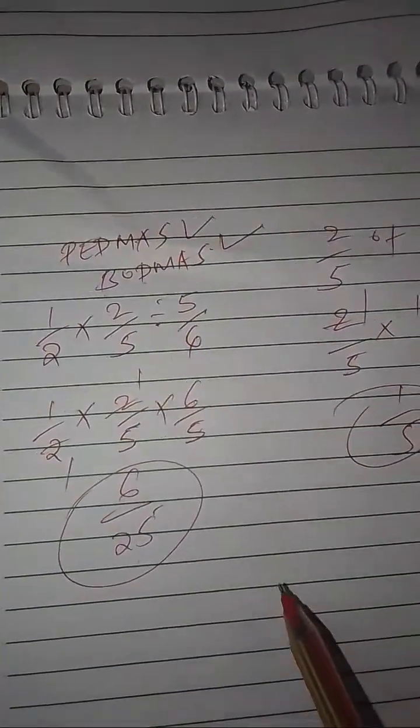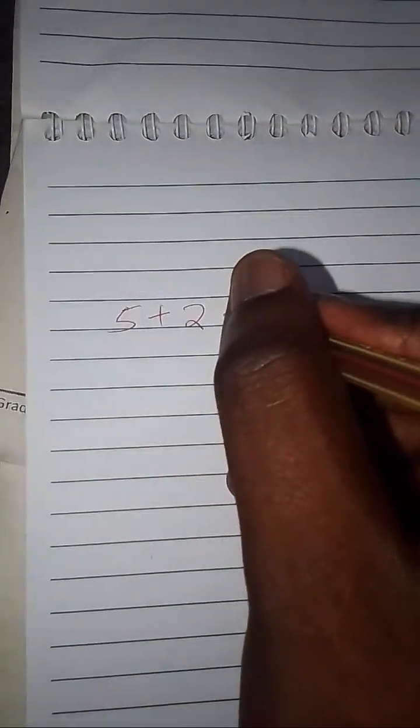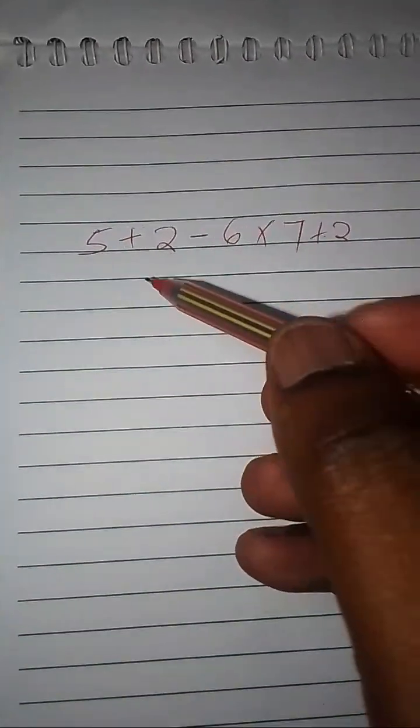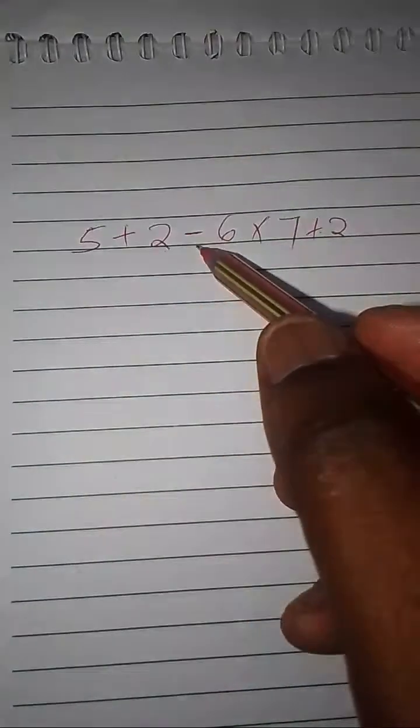Okay, let us now talk about this other one. We can have a problem like 5 add to 2, subtract 6, multiply by 7, then from there, add 2.